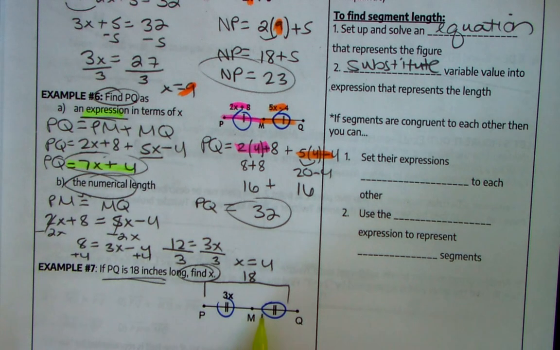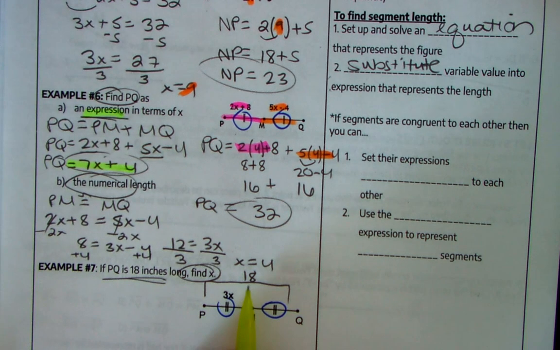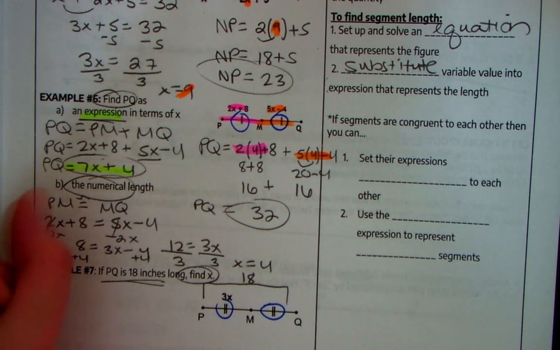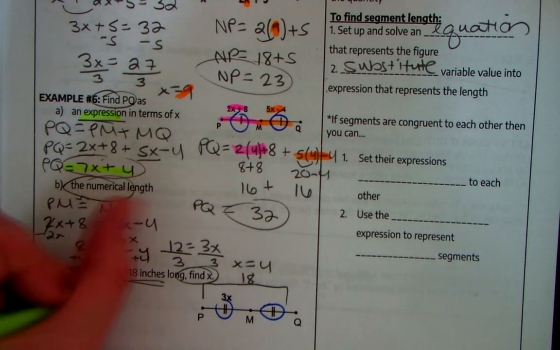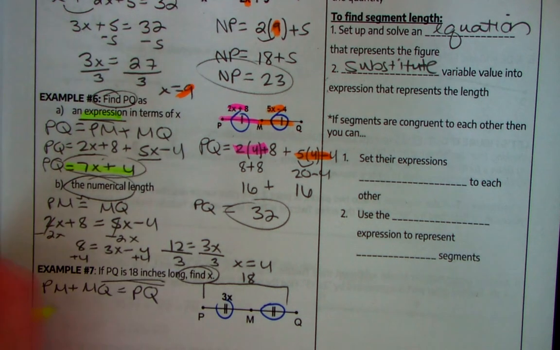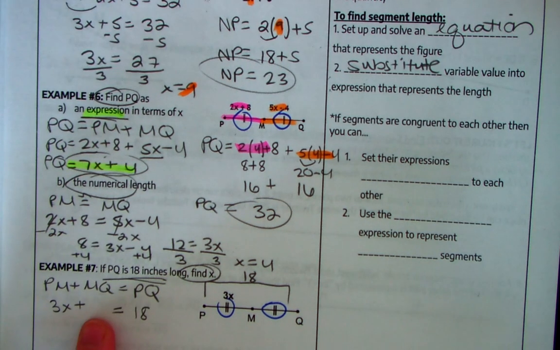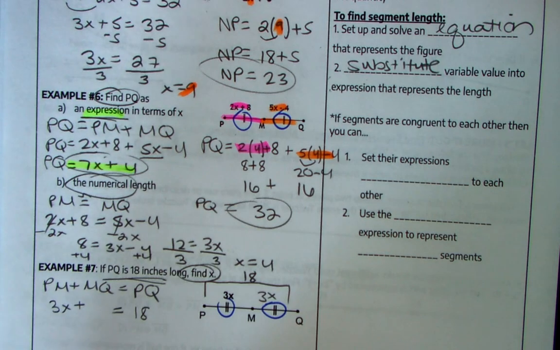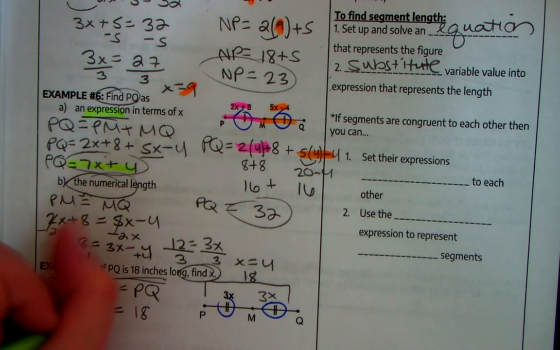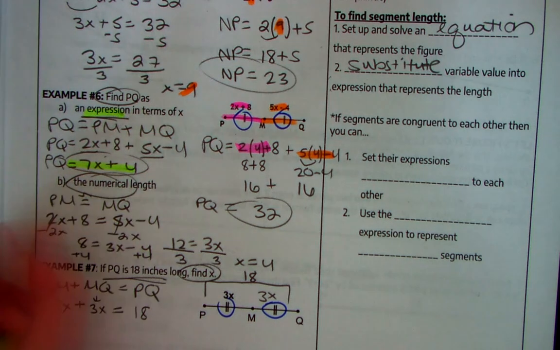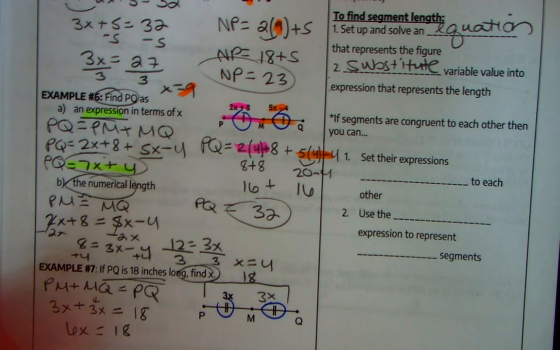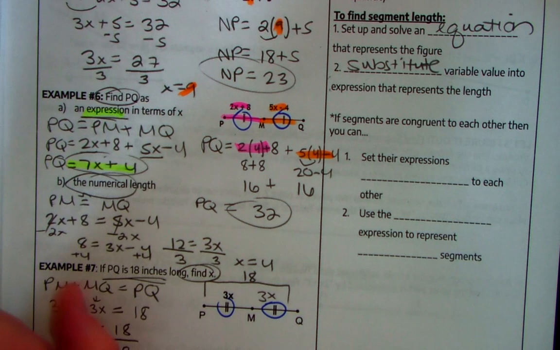Part of the segment is 3X. The whole segment is 18, right? So you might be tempted to be like, well, 3X equals 18. But that won't follow PM plus MQ equaling PQ, will it? Right? Because 3X plus 18 is the whole thing. So you need something there. Well, these two are the same, so I'm allowed to put another 3X there. So 3X and 3X is 6X equals 18. Divide by 6, divide by 6. You're going to get X equals 3.